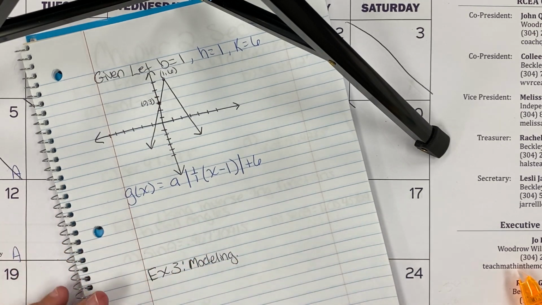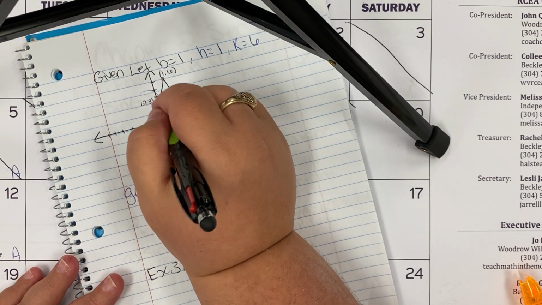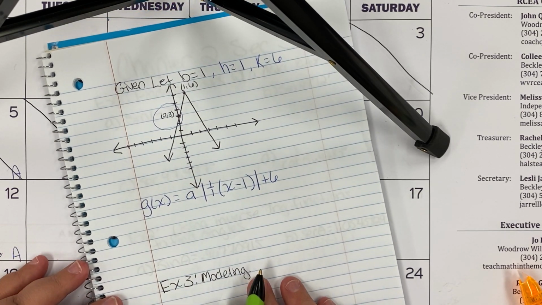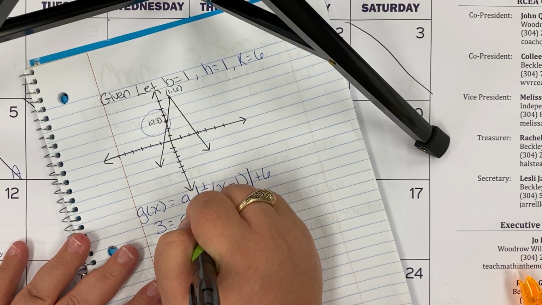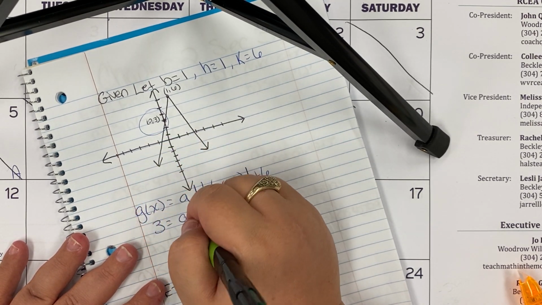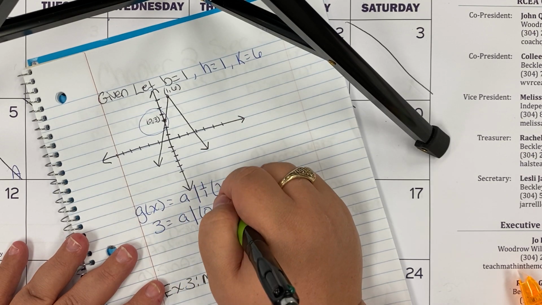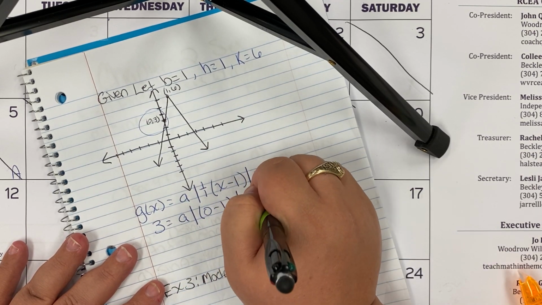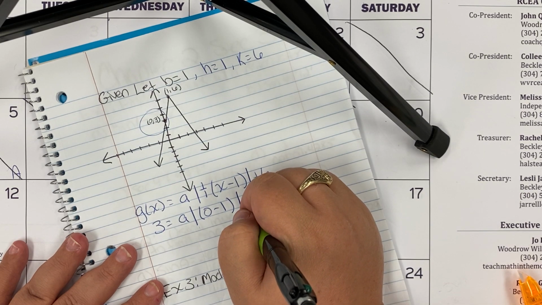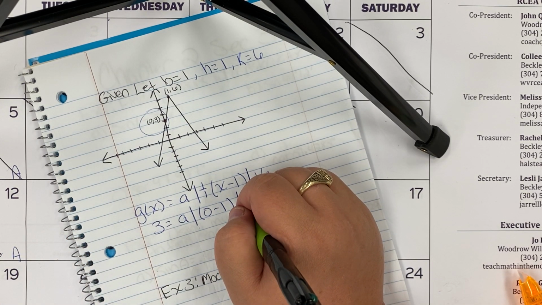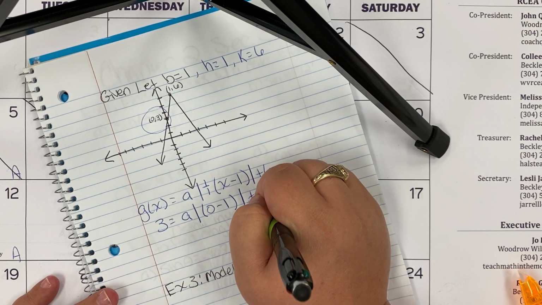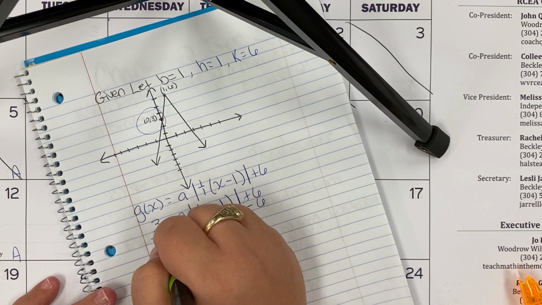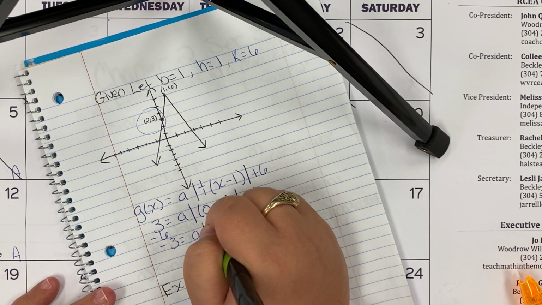So this time, we don't know what a is, meaning we have to solve for a. And they gave us the lovely point of 0, 3. So 3 is my y. 3 equals a times the absolute value, x is 0. We don't need to write our b because it's 1. Plus 6. So we're going to subtract 6 from each side. -3 equals a times the absolute value of -1.